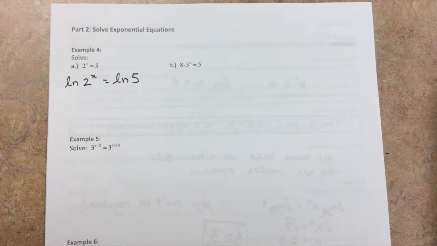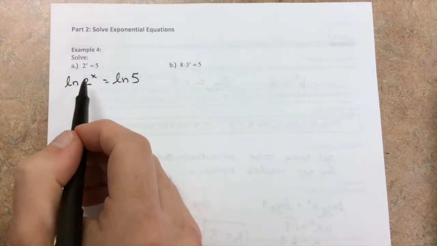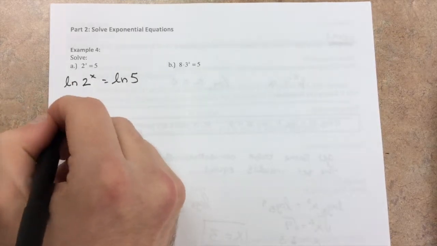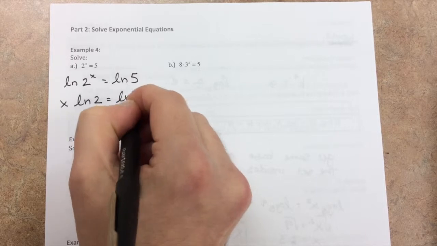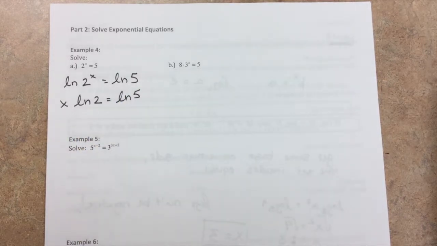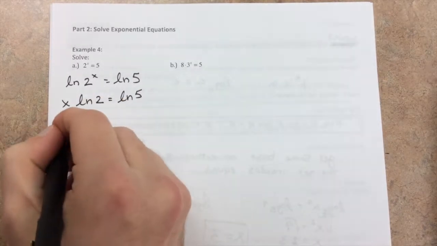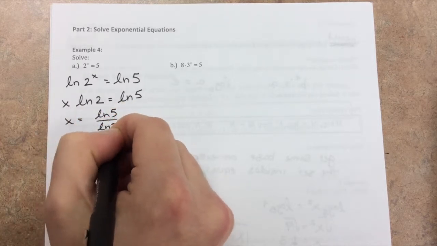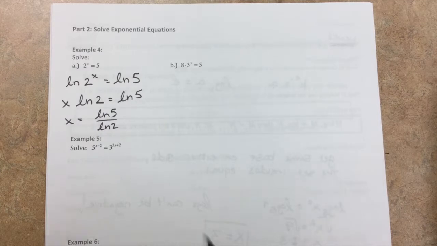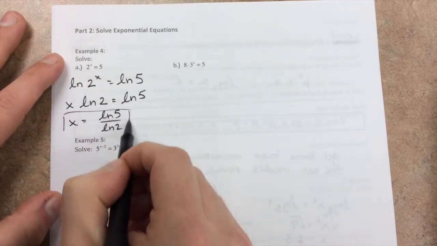Whatever you do to one side, you do to the other. And by doing this, we are able to move x in front. So x ln of 2 equals ln of 5. And if this looks like the change of base formula, it is. So we would get x equals ln of 5 divided by ln of 2, which is some number, and we just leave it like this.